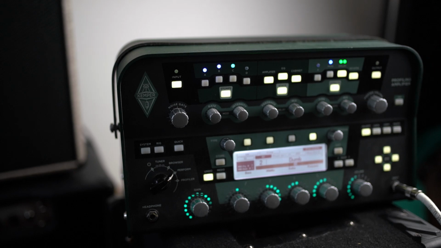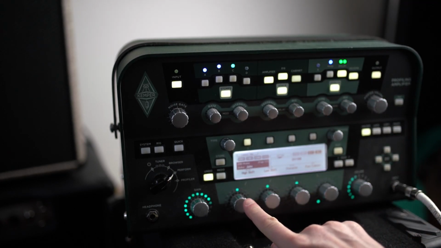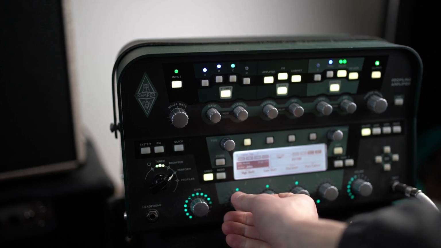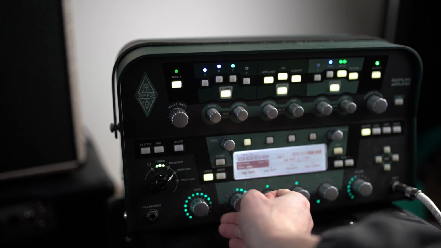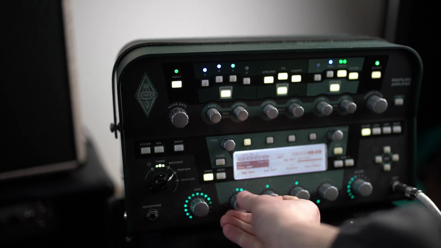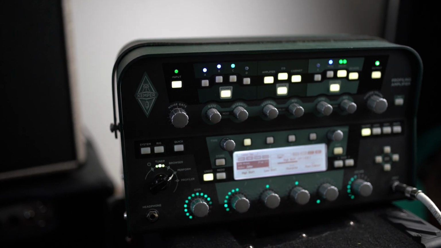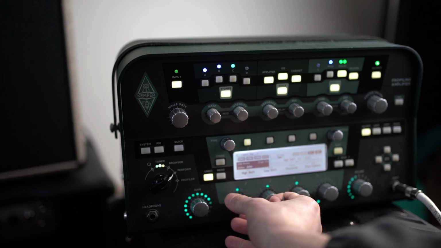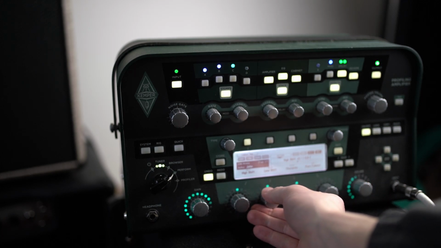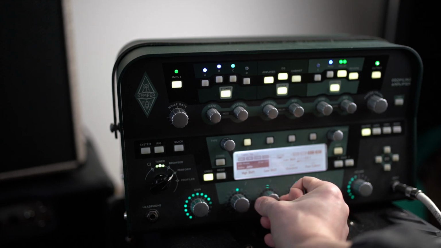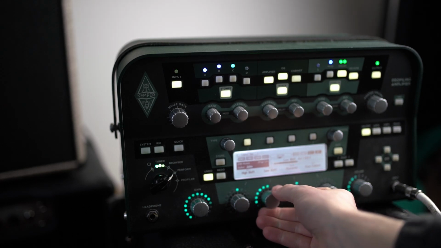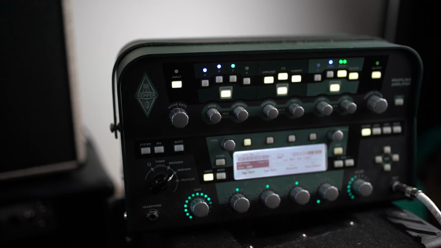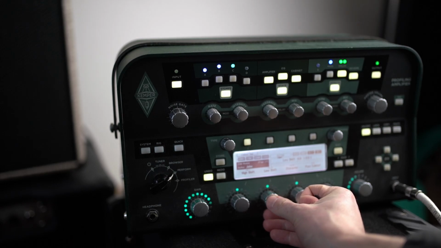Now, what else can you do? Cabinet, you've got a high shift and a low shift. So high shift, you can hear you're basically making the cab darker or brighter. And similarly with the low shift, you can shave off some low end or add it in. Now, whenever you do this, if you're playing whilst you're doing it, you're going to get quite quick ear fatigue and the changes are going to sound kind of overly pronounced, but if you stick on one sound for longer, you'll get more used to it.